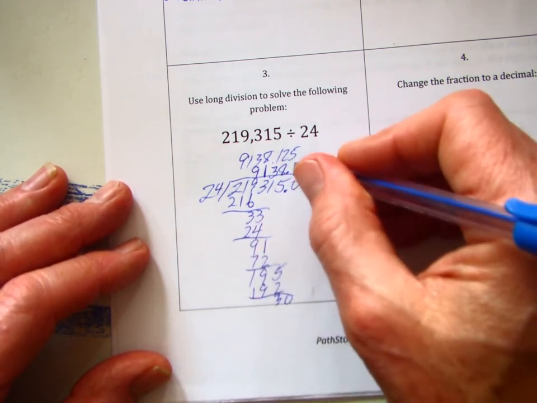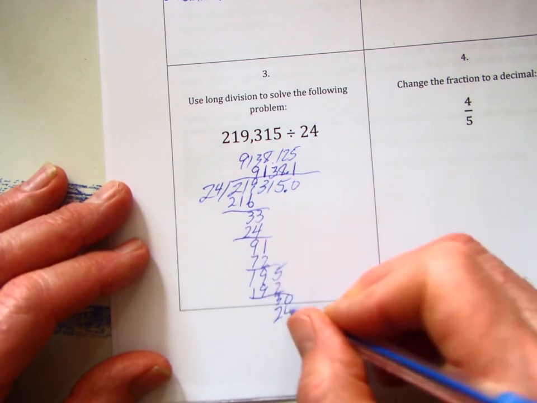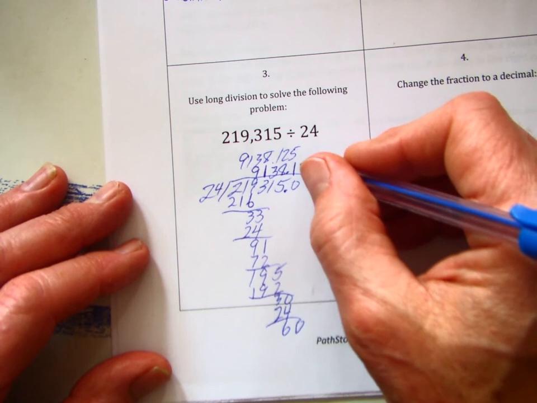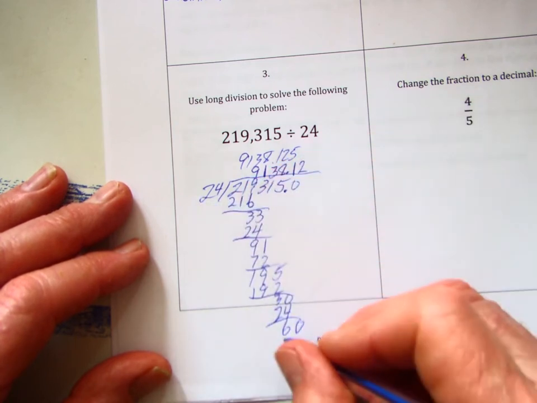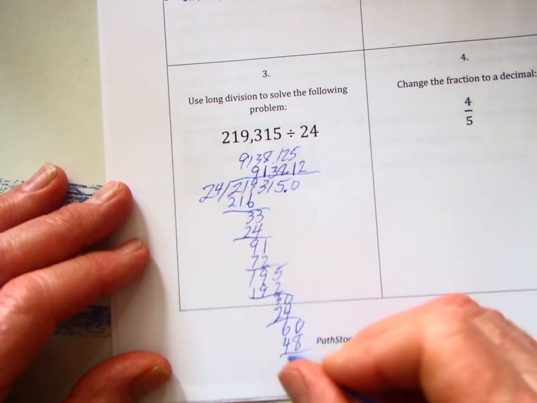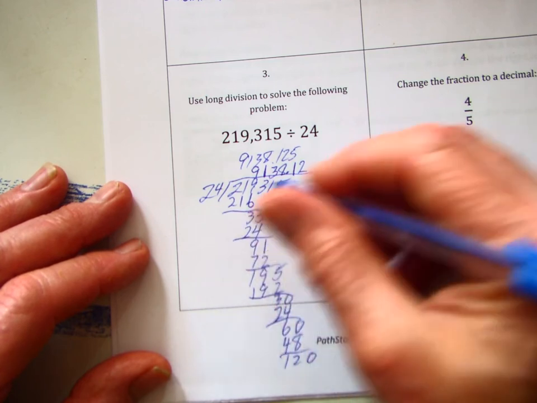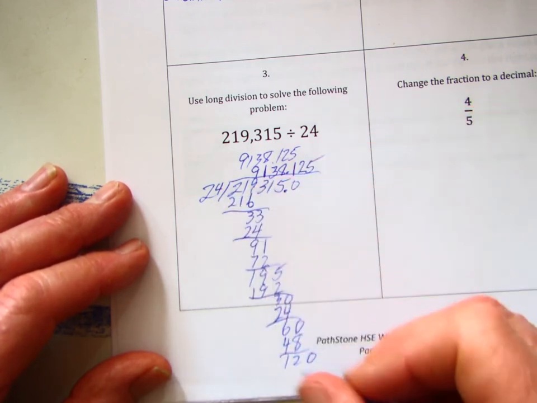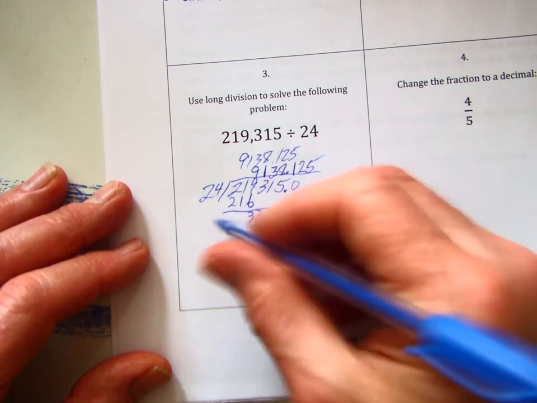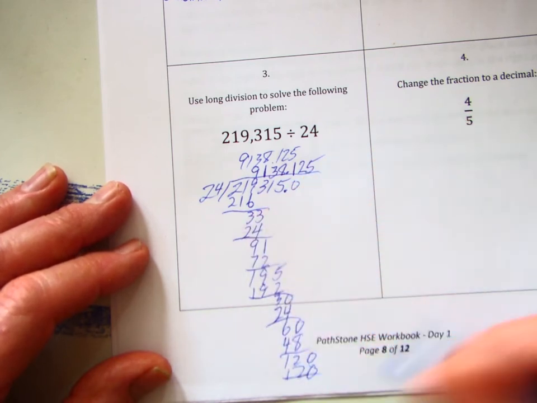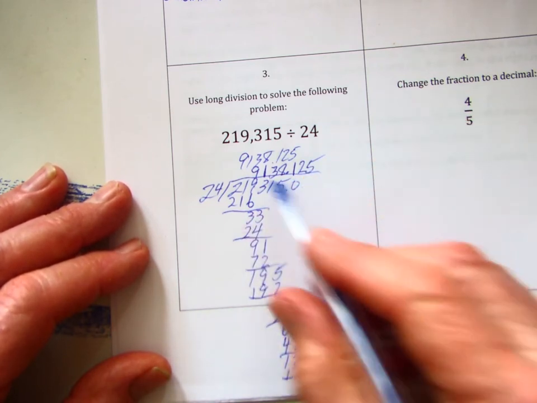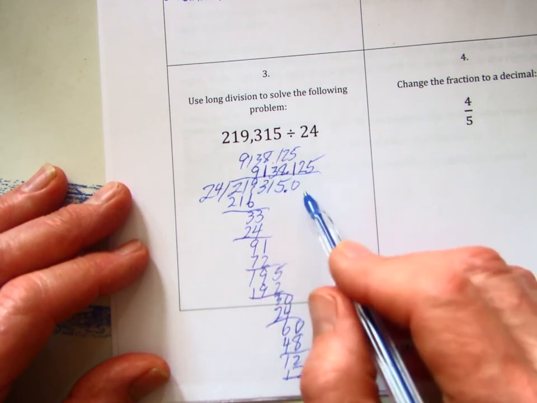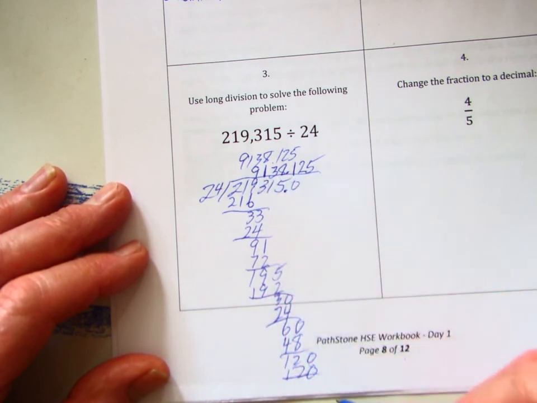24 into 0 goes 1 time, 1 times 24 is 24. Bring down another 0. This time it goes 2. 2 times 24 is 48. 12 left over, bring down a 0. And 5 times 4 is 20. Carry the 2. 5 minus 2 is 10. 9138.125. Thank heaven you don't have to do this, guys.